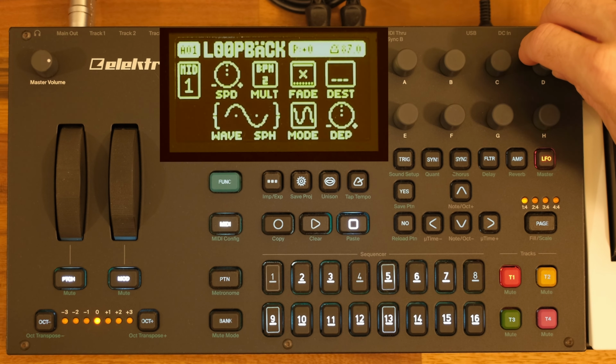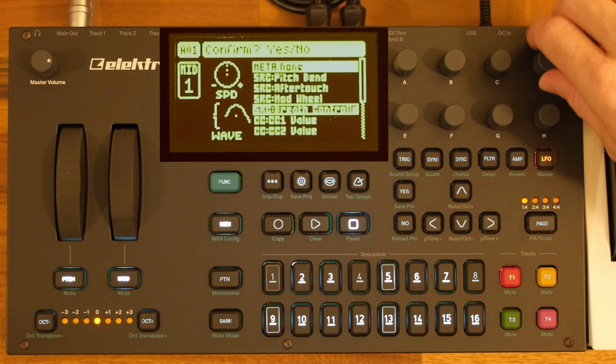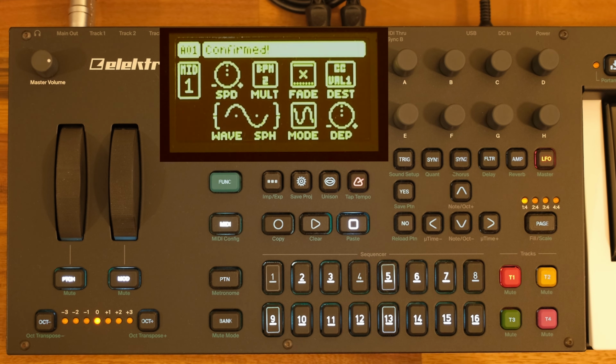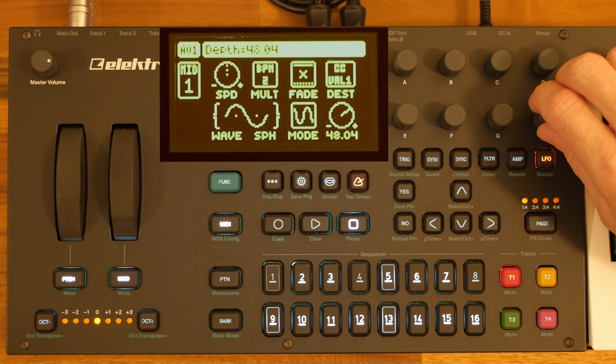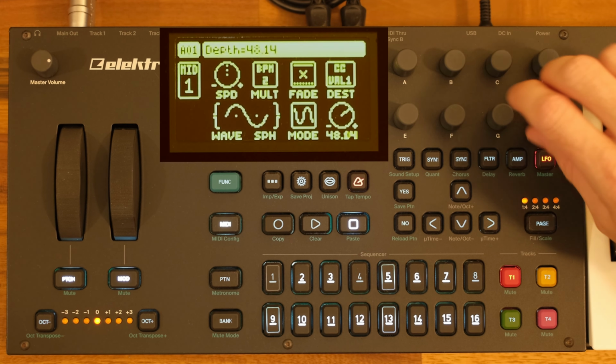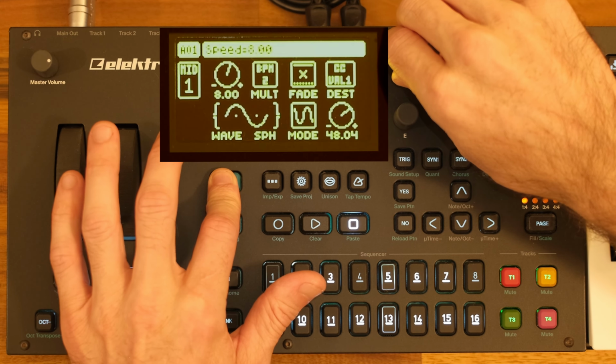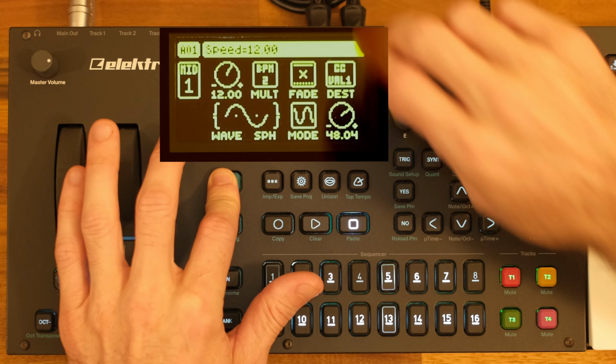So I'm just going to get it on CC value number 1. I'm just going to put some depth on it. It's just a sine wave, nothing fancy. And I think I'll try and use quite a slow one.